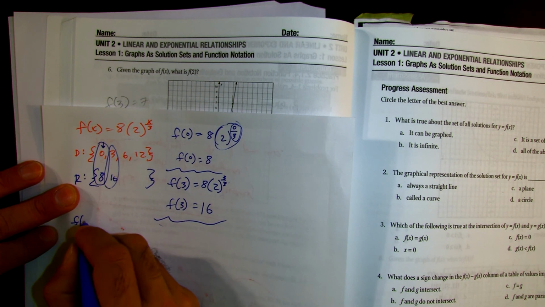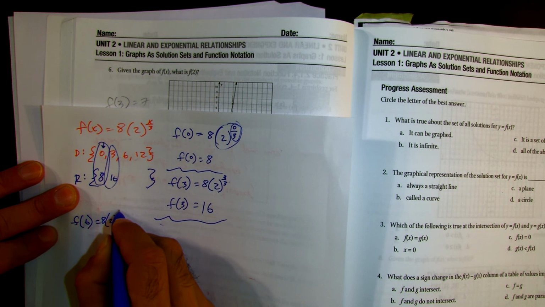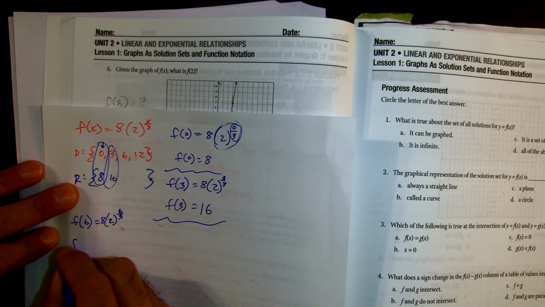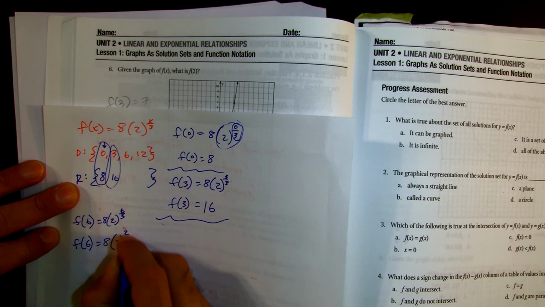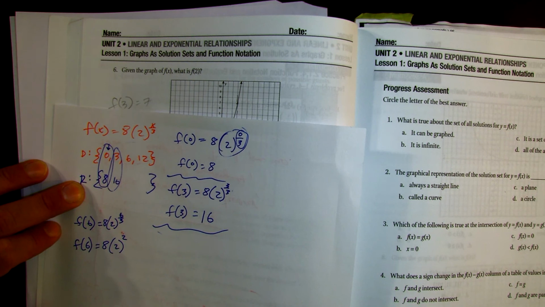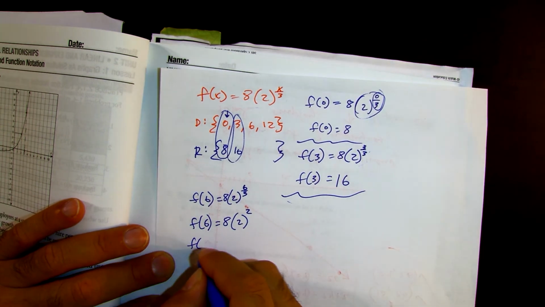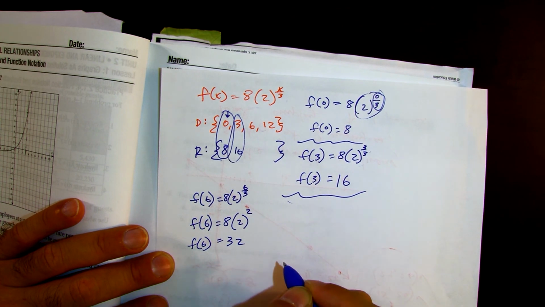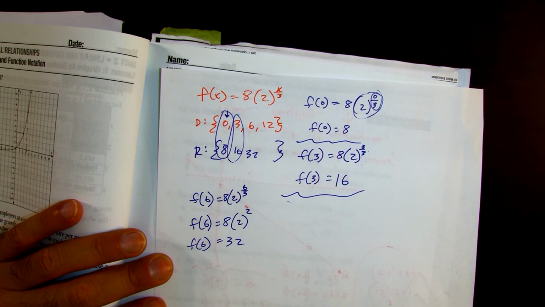Let's do it here. F of 6 is equal to 8 times 2 to the 6 over 3. 6 over 3 is 2. So I'm going to write this one again: 8 times 2 to the second power, because 6 divided by 3 is 2. All right, so then we get f of 6 is equal to 2 squared is 4, times 8 is 32. Nice, Jessica. You got it.